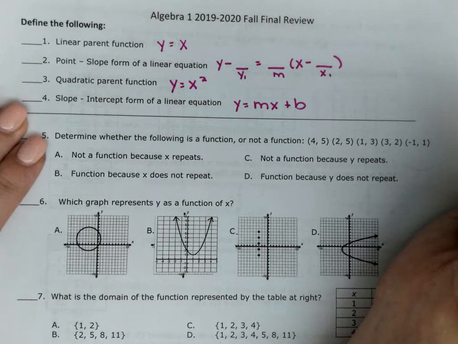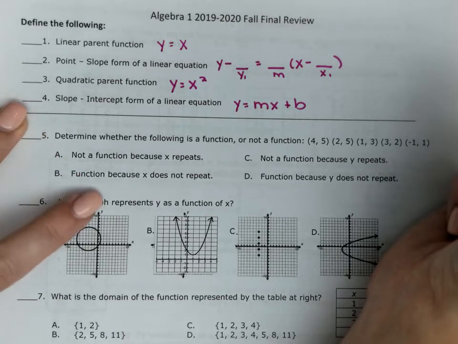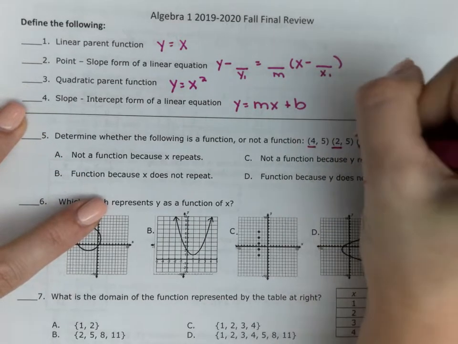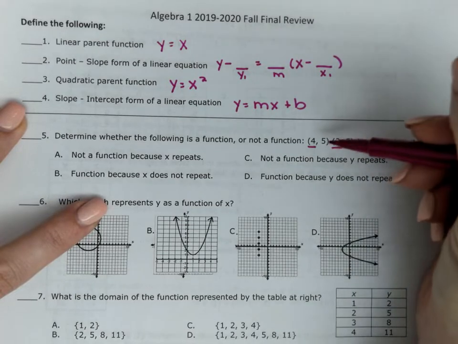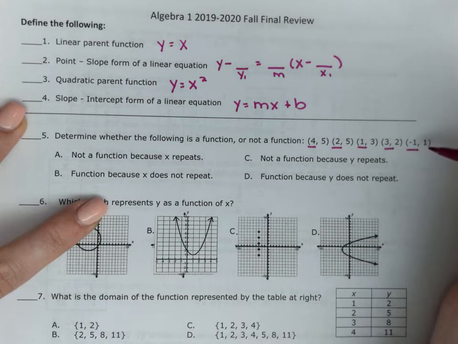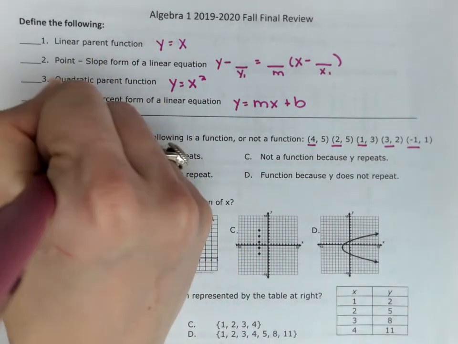Determine whether the following is a function or not a function. To determine whether it's a function, you need to look at the x values. So we have 4, 2, 1, 3, and negative 1. None of those repeat, so it is a function.